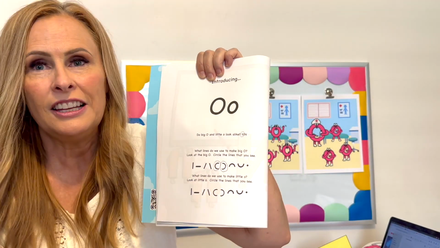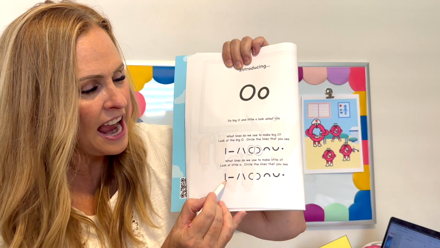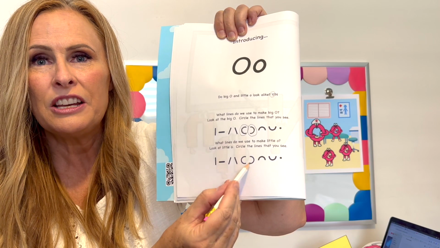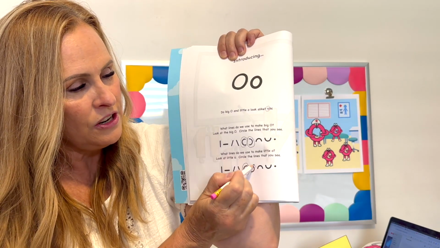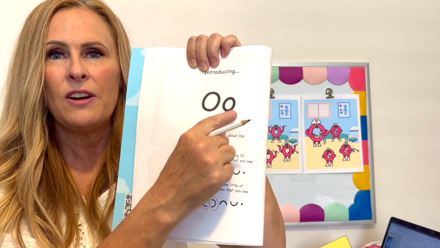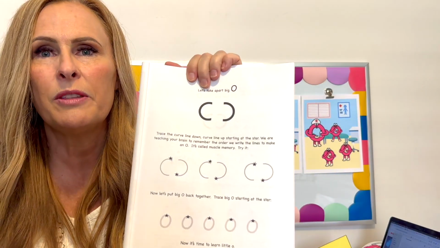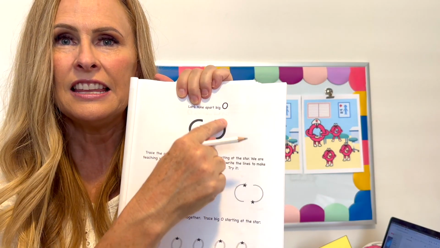And if you look at little O, it's going to be exactly the same, isn't it? No lines down, no lines across, no slide lines, but we're going to use those same curve lines. Circle those two. So that's what we have to make big O and little O. If you turn over to page 13, we'll start with big O. If you take it apart, it just looks like that curve and this curve.